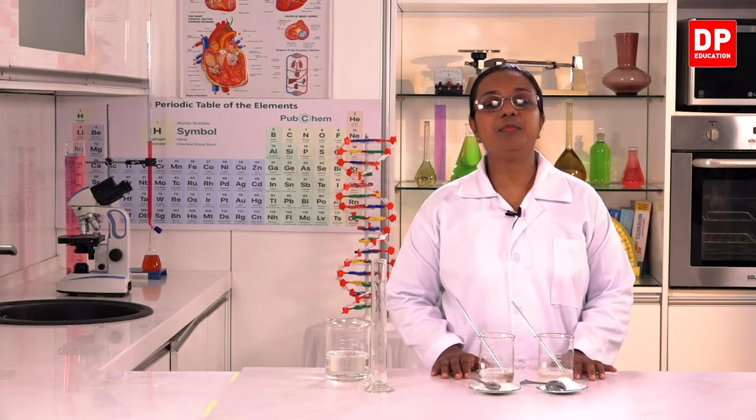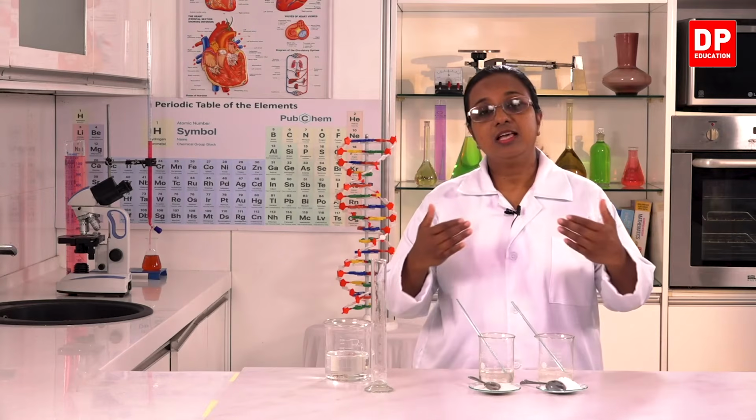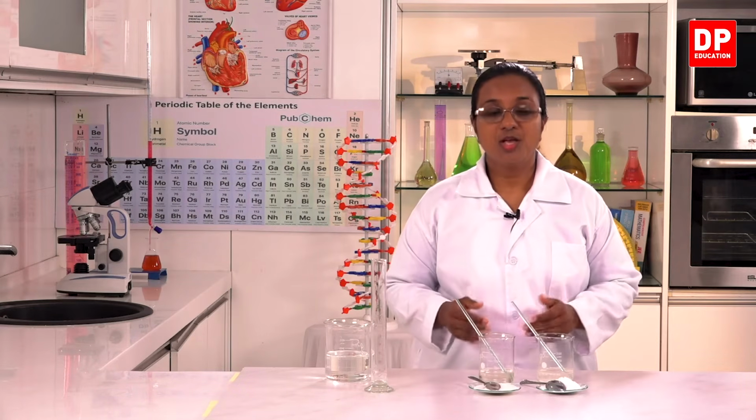Then we keep on adding them until the point where the two solutes don't dissolve anymore. After that, if you weigh the remaining solutes, then you will know which dissolves more. So this is an activity where you have to try this at home and find out what dissolves more.